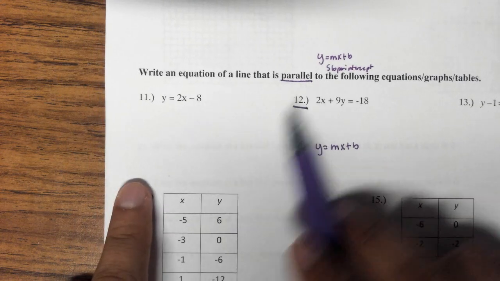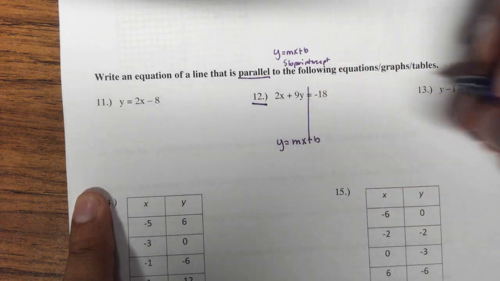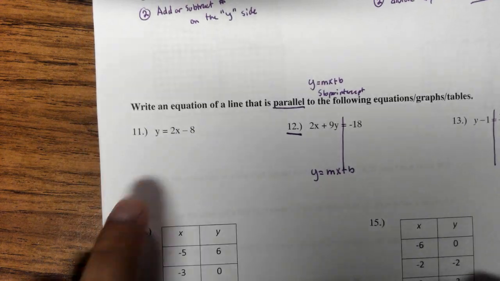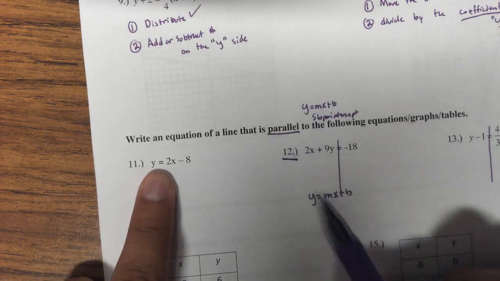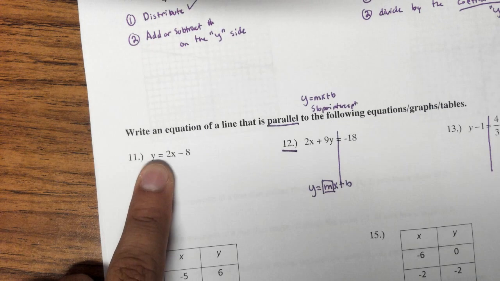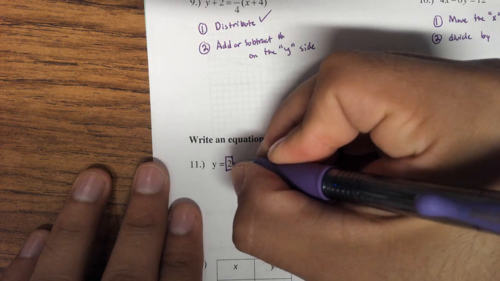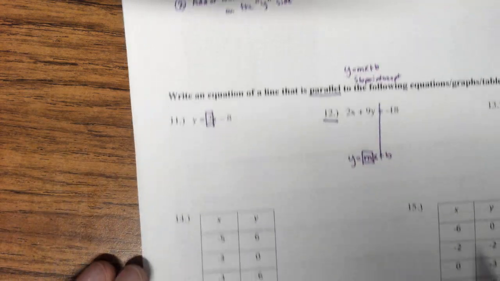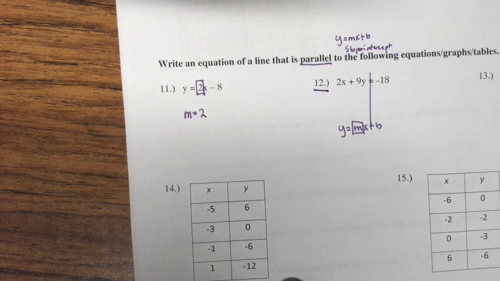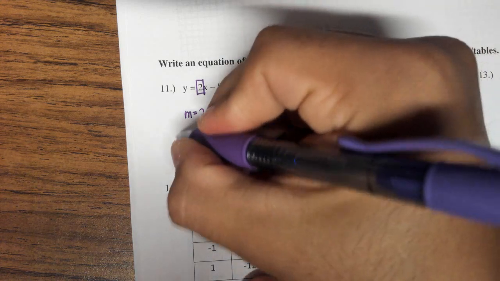Okay, so like I said, I'm going to do the easier one. I'm going to do this one that's already solved for me. For the other two, you do have to go in yourself and solve. Okay, but on this, when we look at parallel, we focus on one thing, and that is our slope. Okay, simply that m. So all I'm going to focus on is just the 2. So my slope is 2. If we want a line that's parallel, I have to have the same slope.